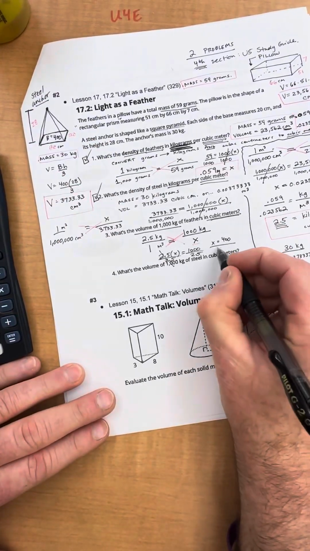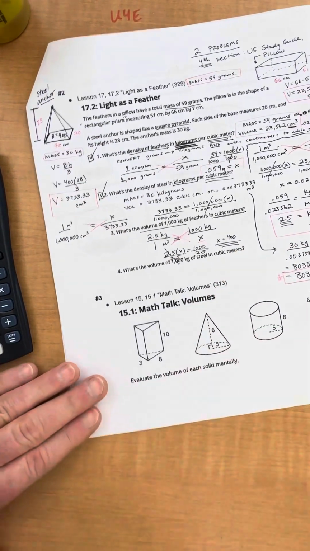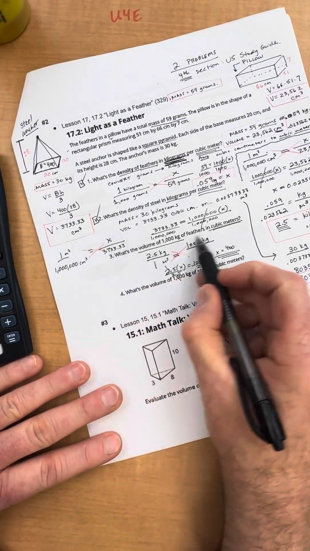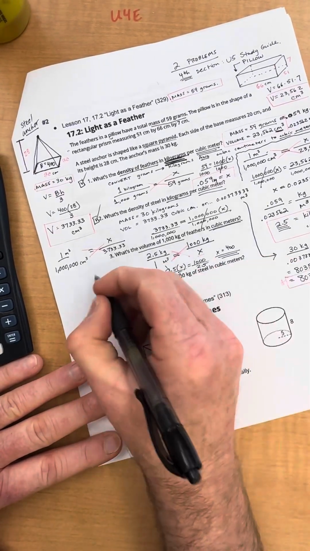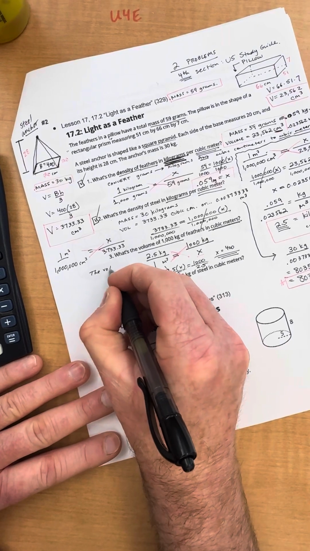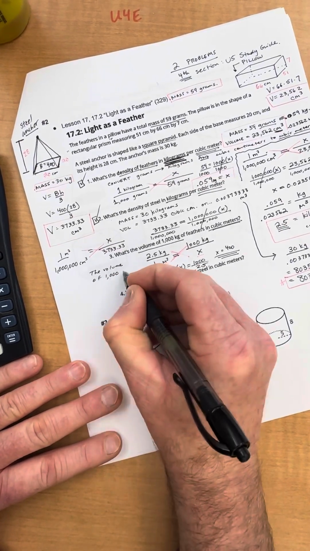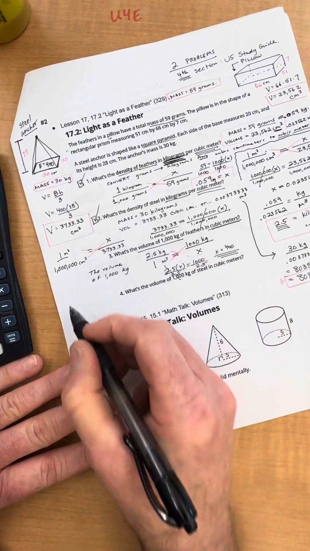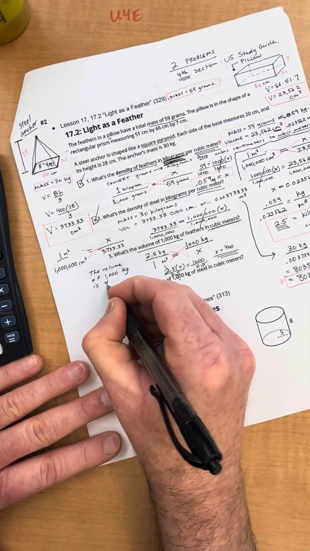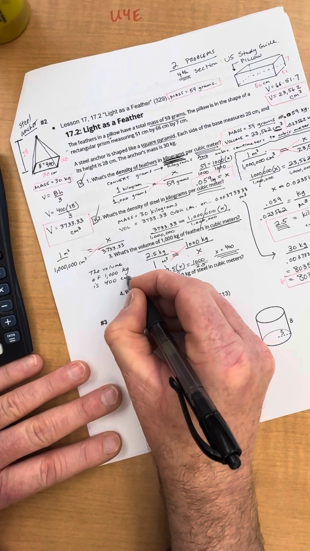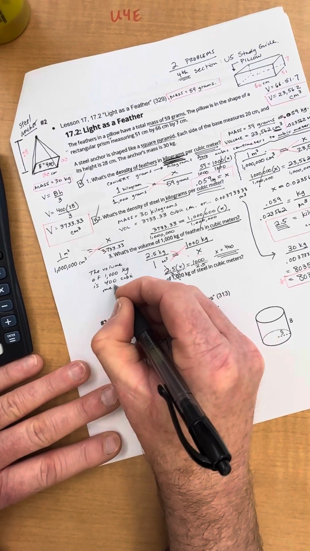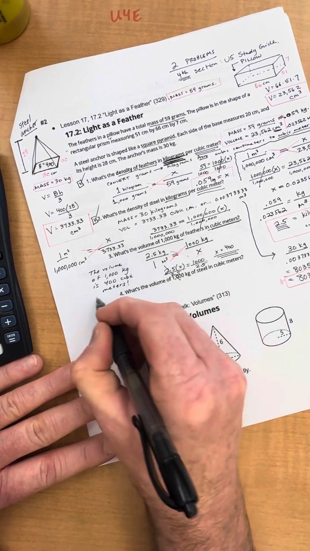Now let's answer the question in sentence form. The volume of 1,000 kilograms is 400 cubic meters. Yay, we got it.